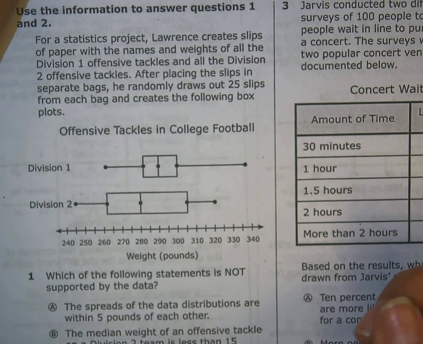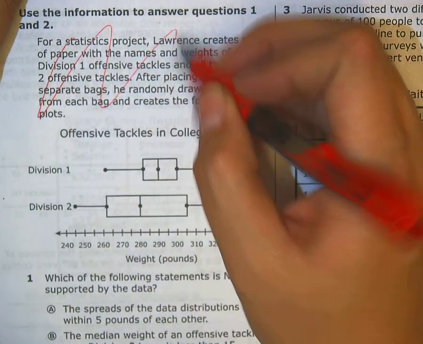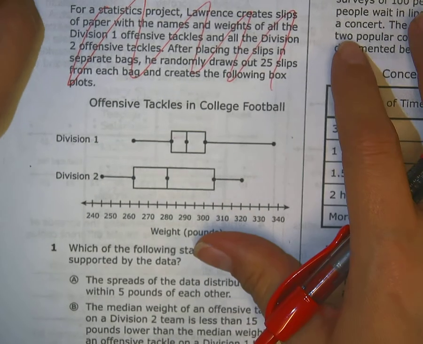For a statistics project, Lawrence creates slips of paper. Honestly, none of that's important. I've never read it and it didn't make a difference.